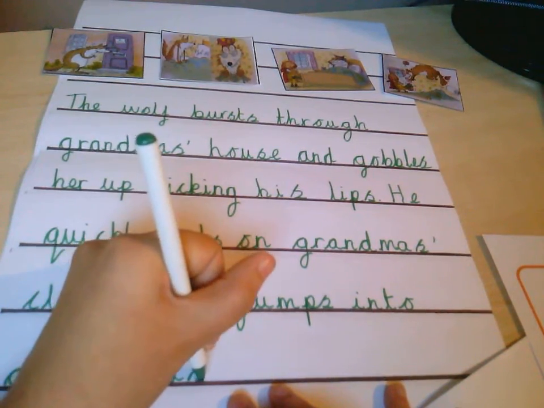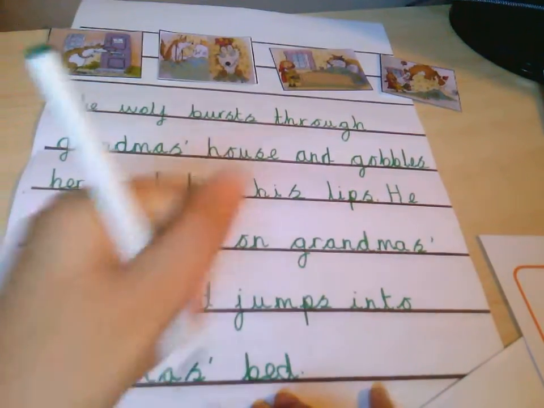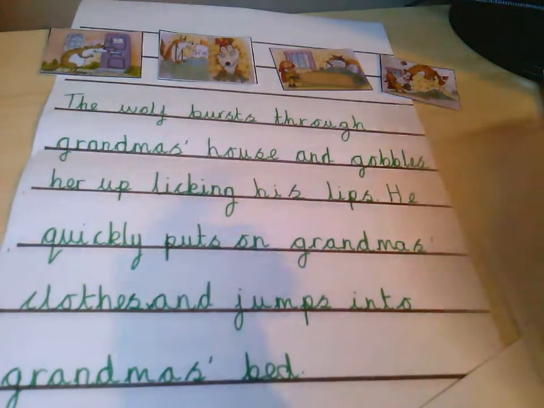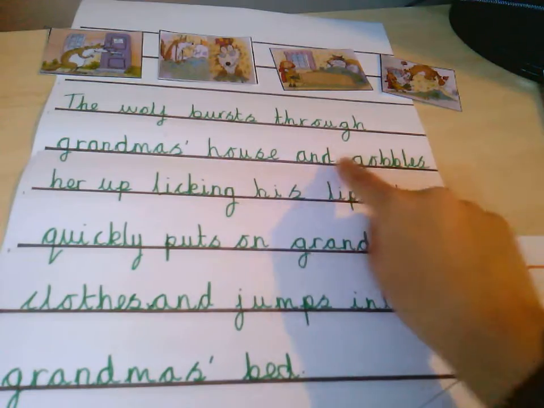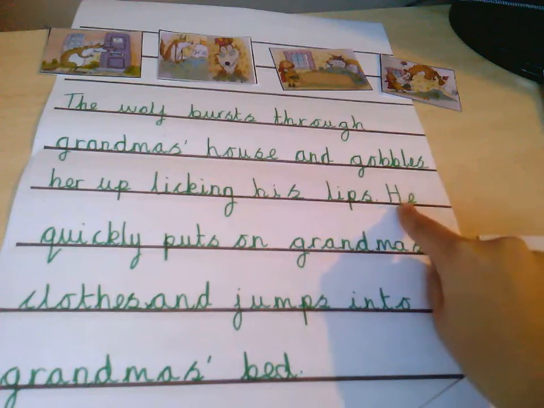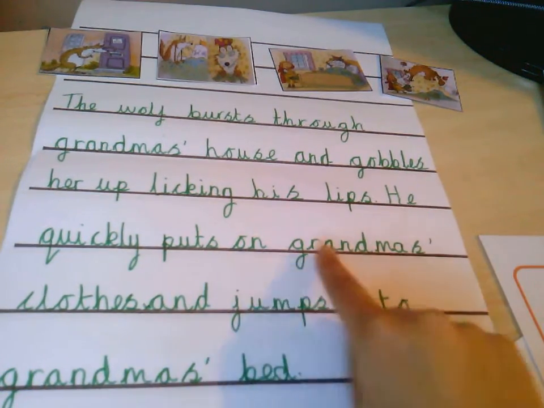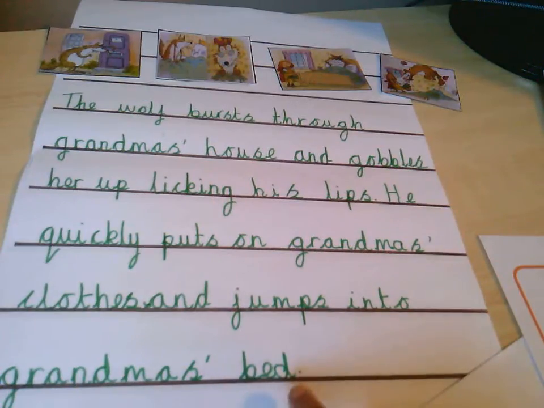Added some extra information about that. Read it again. The wolf burst through Grandma's house and gobbled her up, licking his lips. He quickly puts on Grandma's clothes and jumps into Grandma's bed. I love that. I really like that.